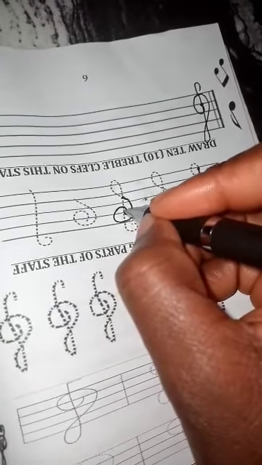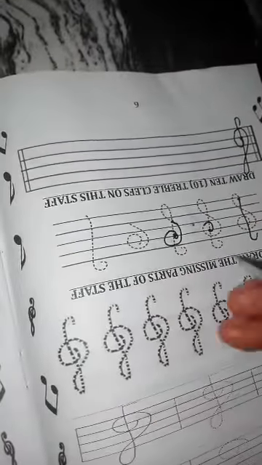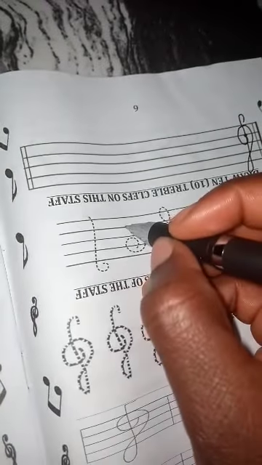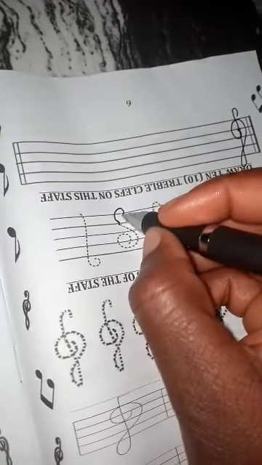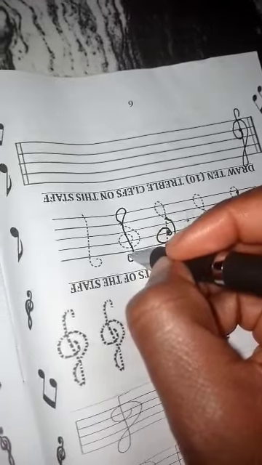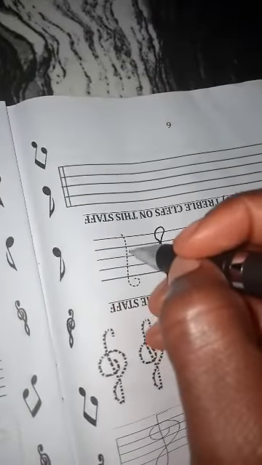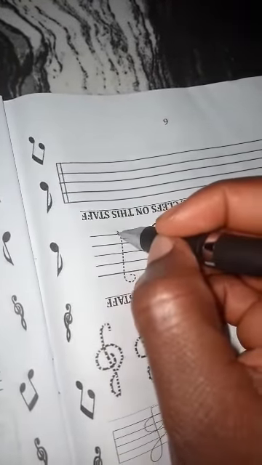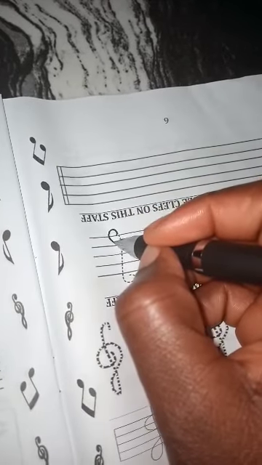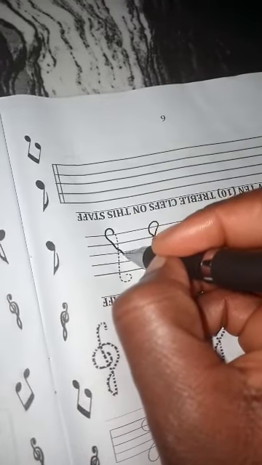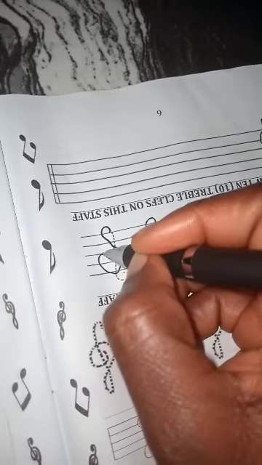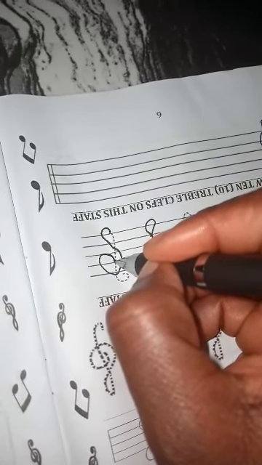Okay, I have something like this there. So here they're supposed to go this way, turn around like this. Okay, so here they're supposed to go this way. Okay, turn it around like this.